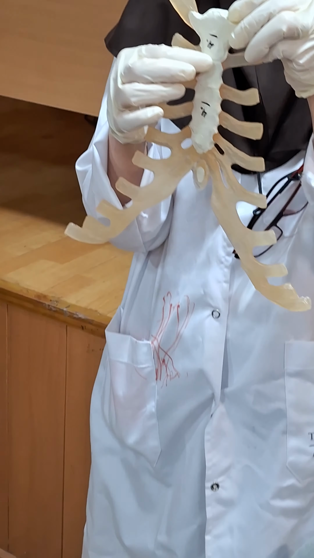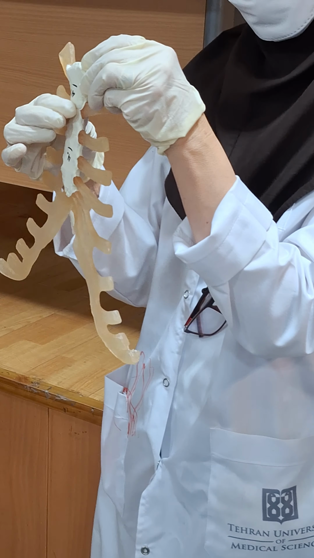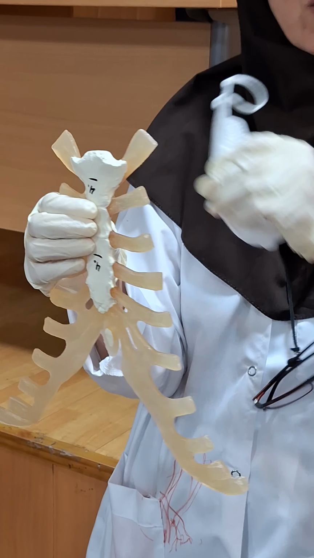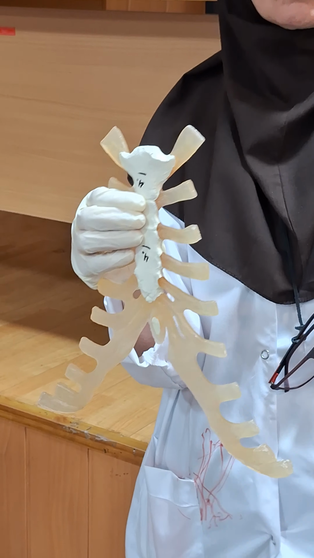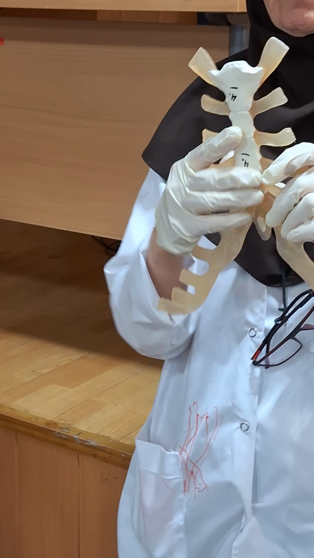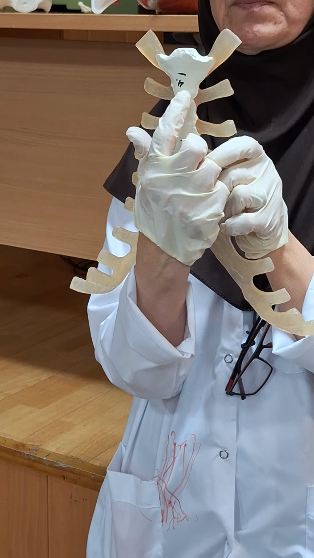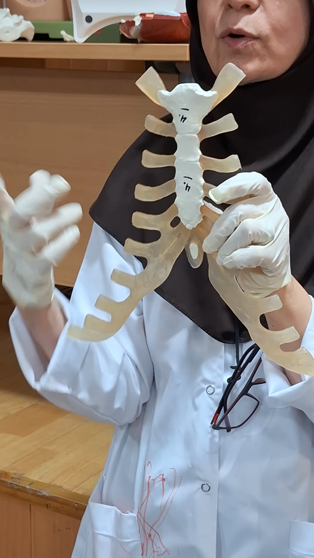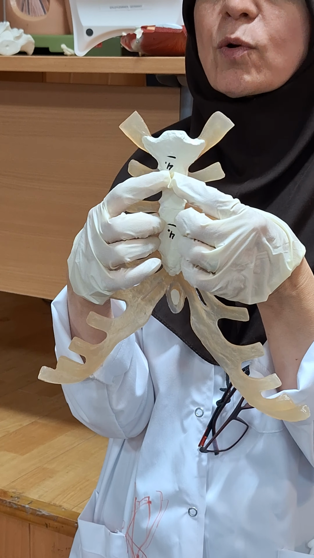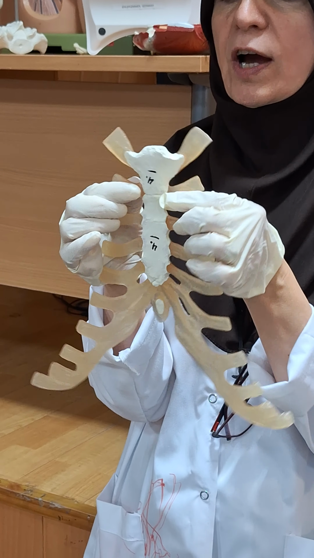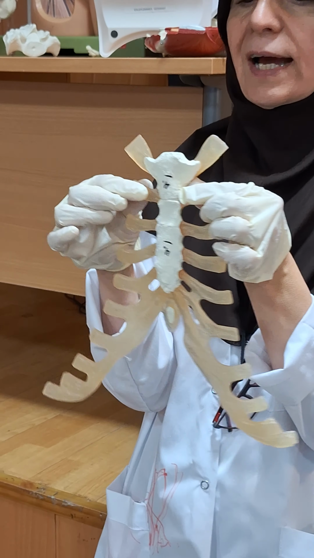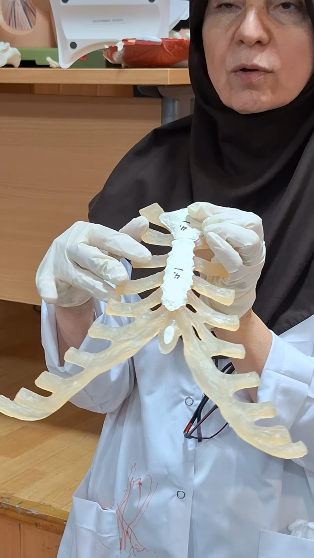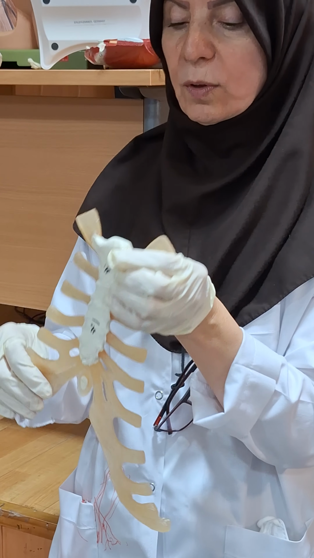Here is the manubrium, here is the sternal angle. As you know, the sternal angle is a landmark for the second costal cartilage. It means if you find the sternal angle in the body of your patient, it is convex anteriorly. So if you put your finger here and go laterally, you will be able to find the second costal cartilage, and it is going to help you to count the other costal cartilages or the ribs.